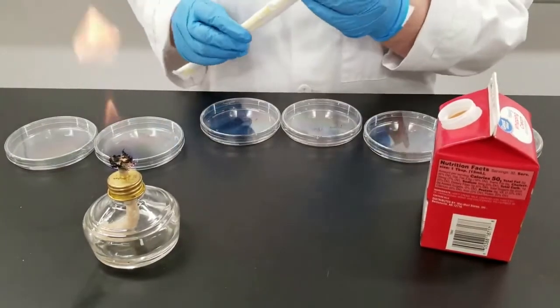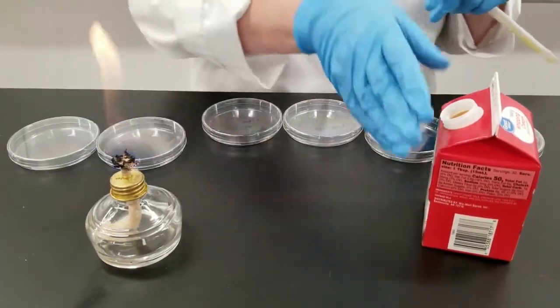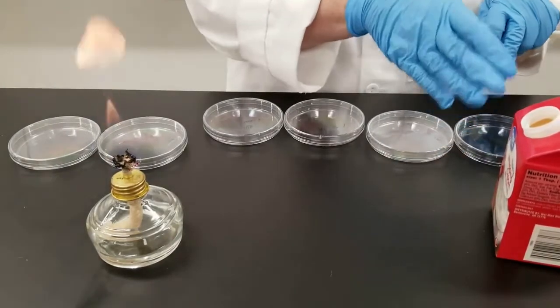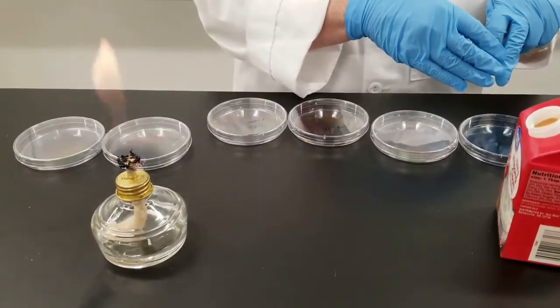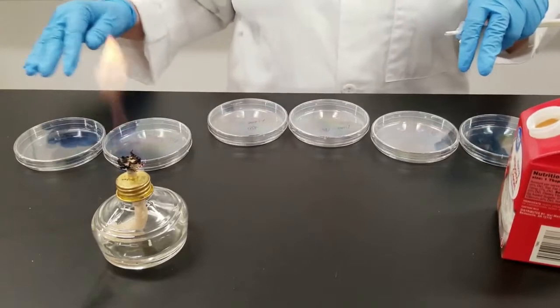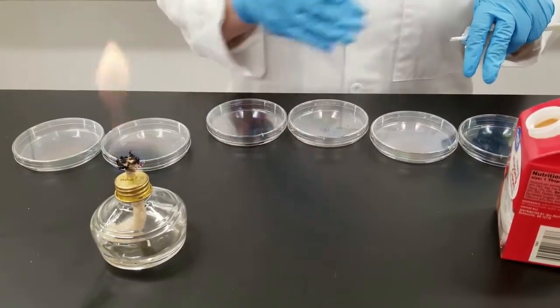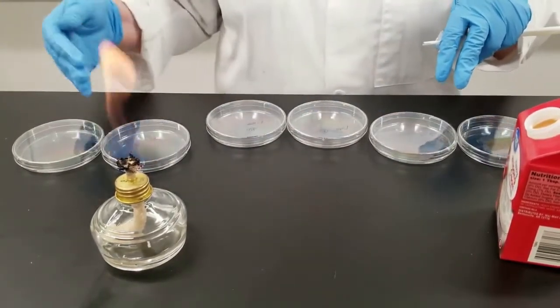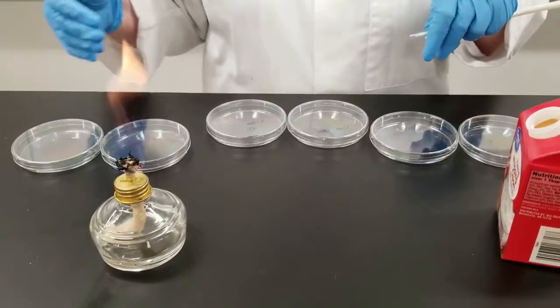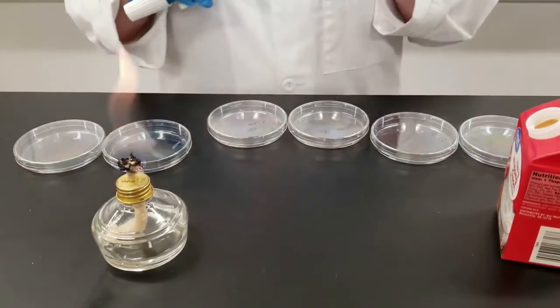This is also going to involve dilution, so we have to take the sample from the original milk sample. We're going to put it on a plate. We will then pour agar on, so we're doing pour plates, but each plate is going to be at a successive dilution. So we're going to start with the full strength.